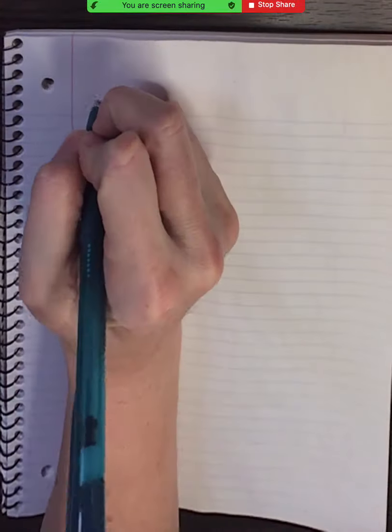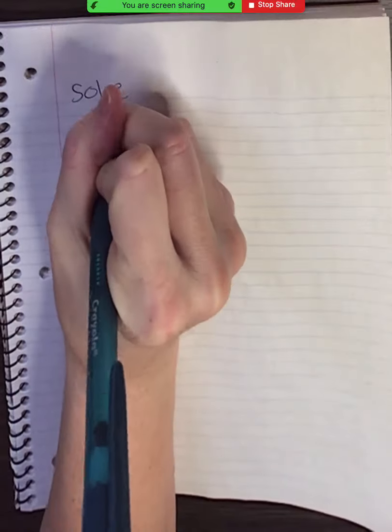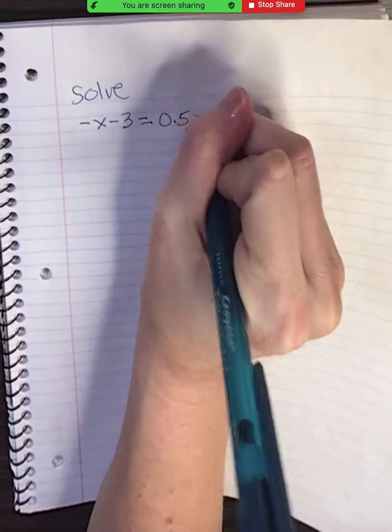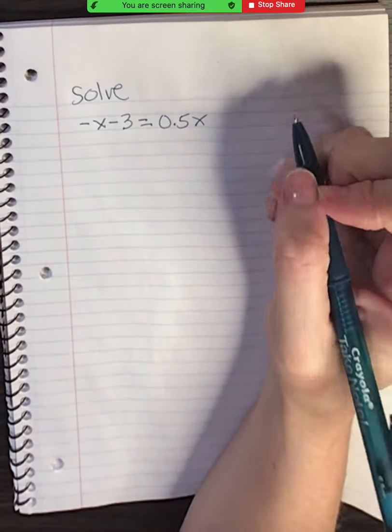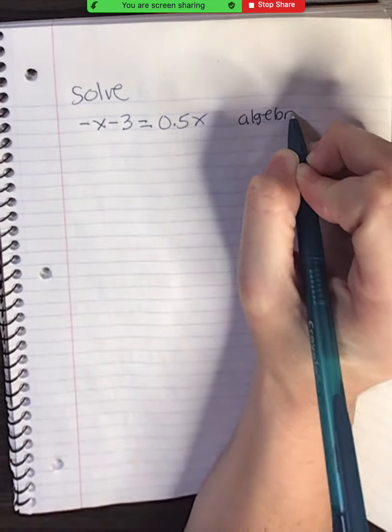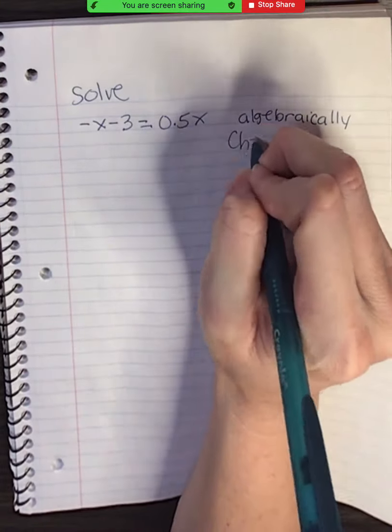So we want to solve the equation negative x minus 3 equals 0.5x. We're going to solve it algebraically, and then we're going to check using our graph.